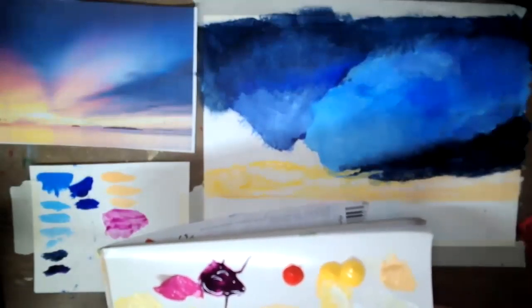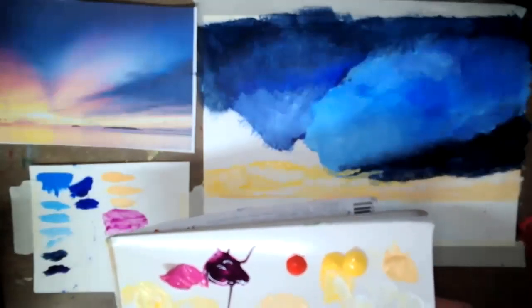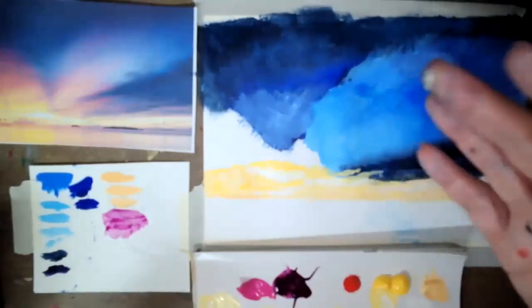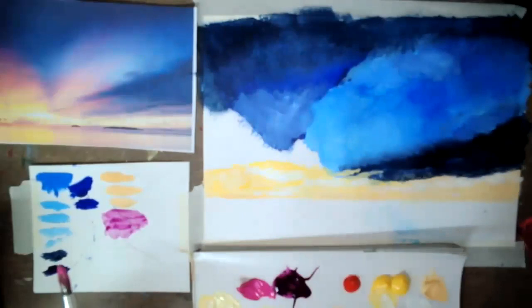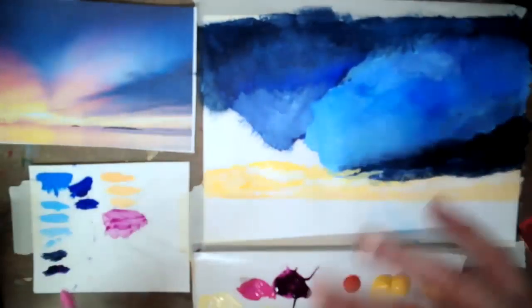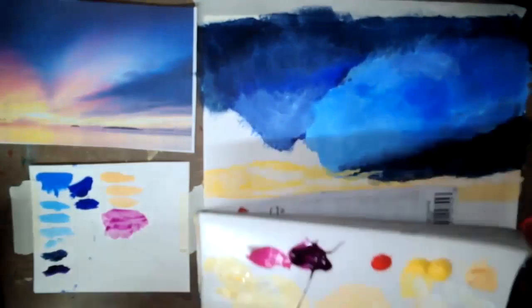The other thing is, of course, we're doing this over one session. If you decided you wanted to do a big canvas, you can do exactly the same process, but leave a day between the blues, then come back and do some of the bottom, if it was a big painting, then come back and do another layer. And every day you can leave it and come back to it and add to it.